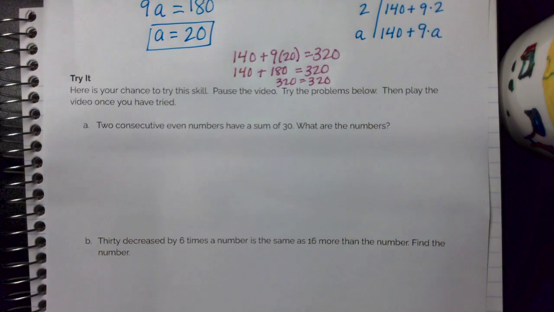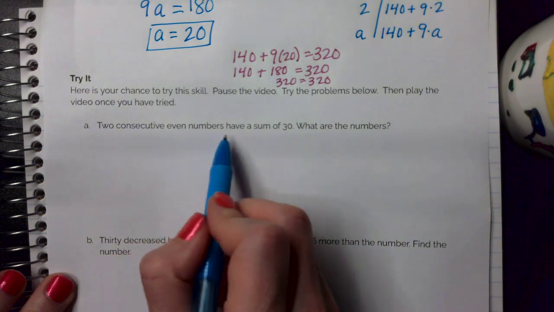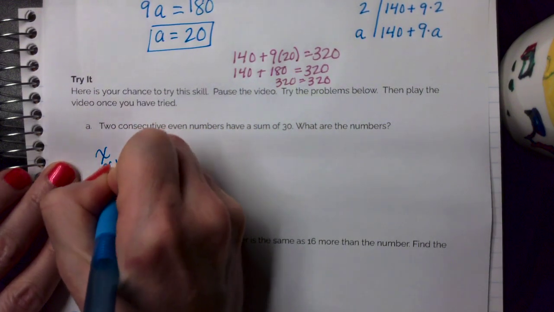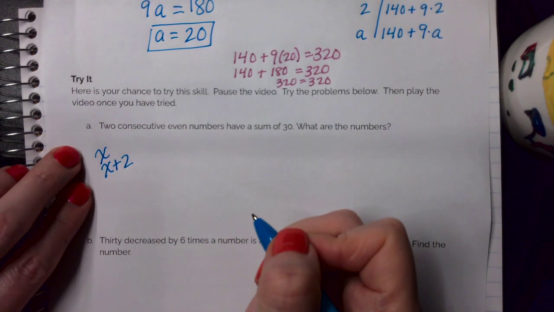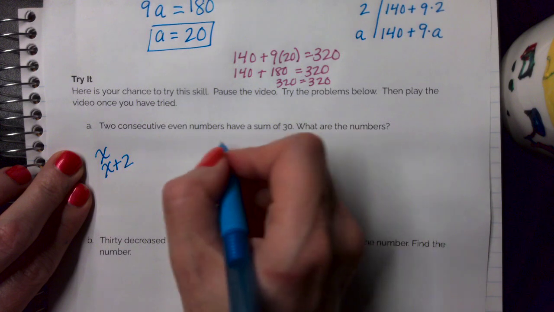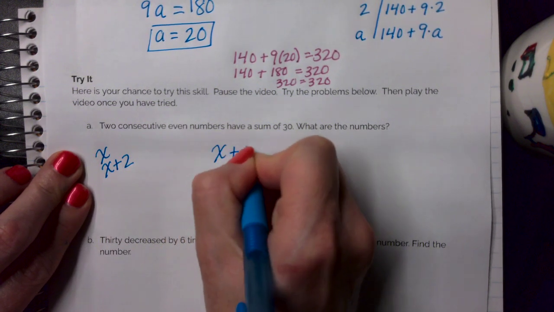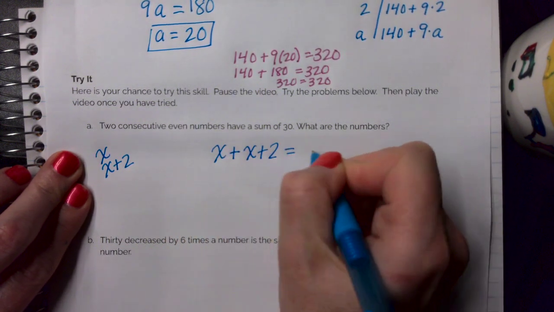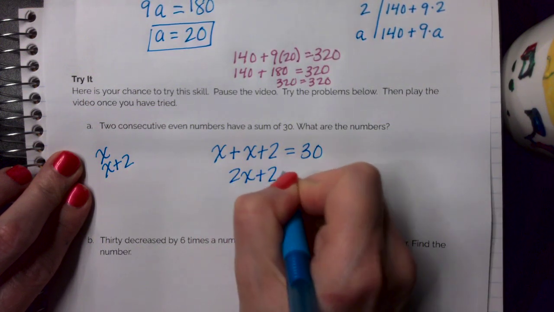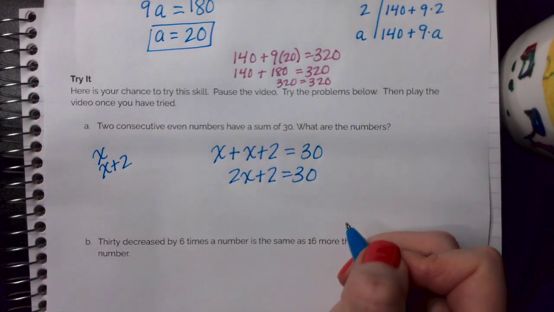Now time to pause the video and try these on your own. 2 consecutive even numbers have a sum of 30. So those are my representations for the 2 consecutive even numbers, x and x plus 2. They have a sum of 30, which means x plus x plus 2 equals 30, or 2x plus 2 equals 30.